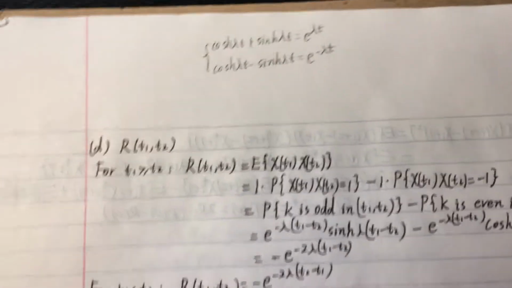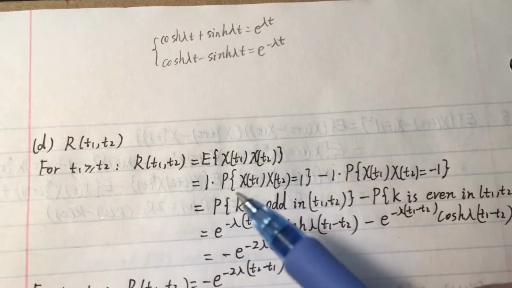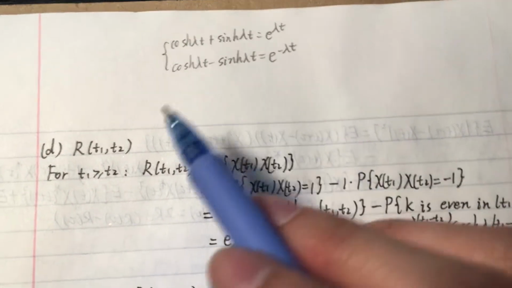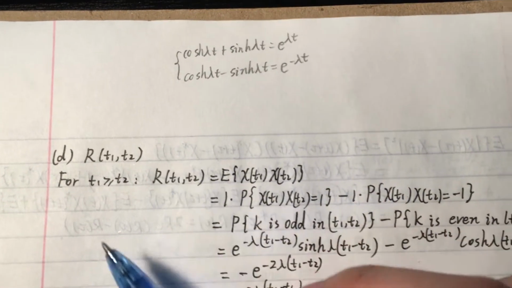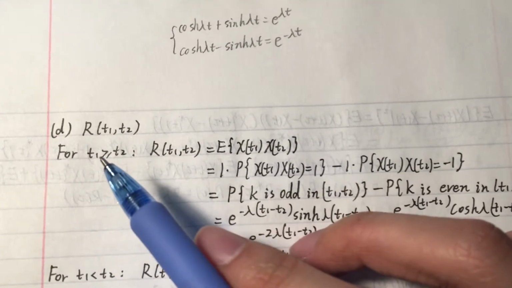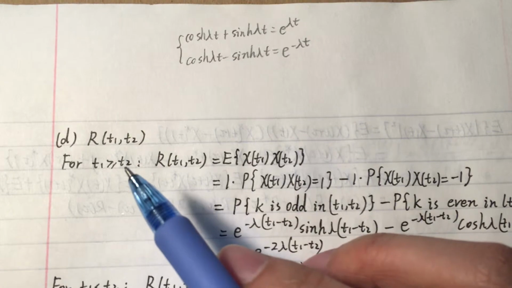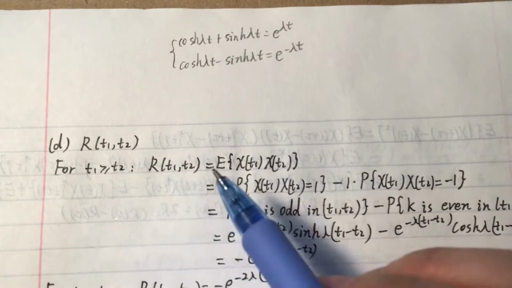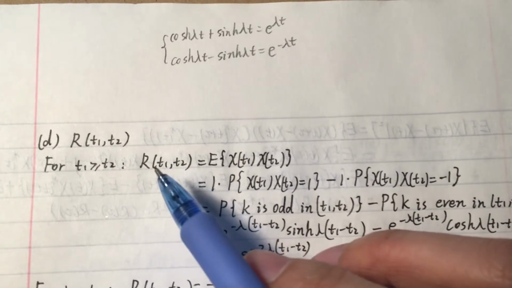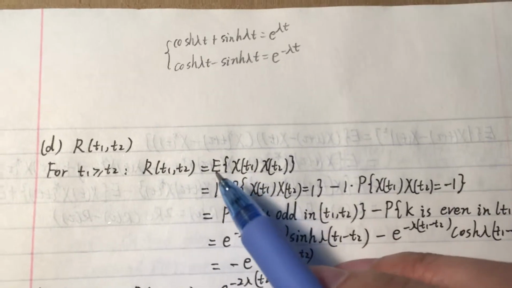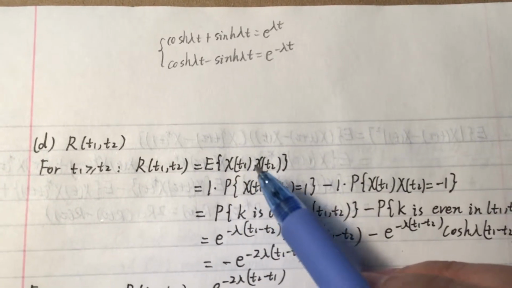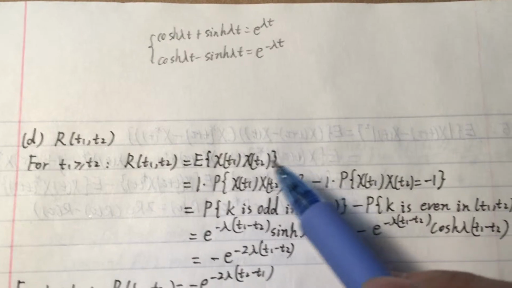And then let's begin the final question, which is the autocorrelation of x. For t1 larger than or equal to t2, we can get the autocorrelation of x equals the mean of xt1 times xt2.